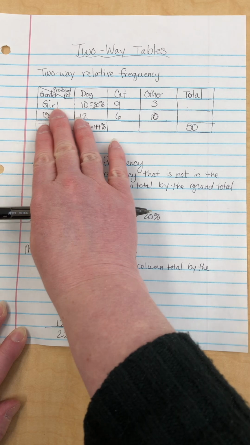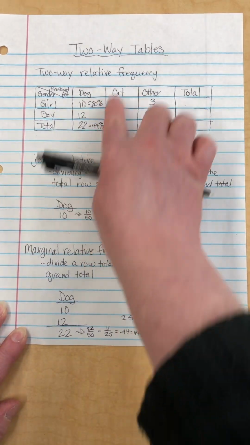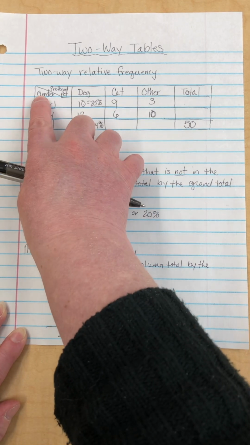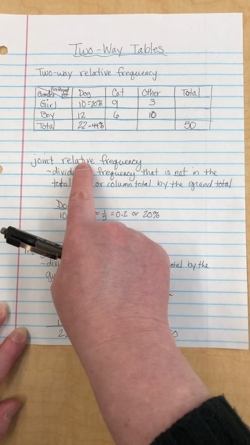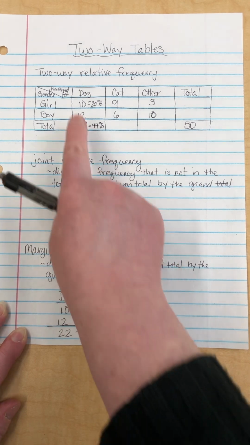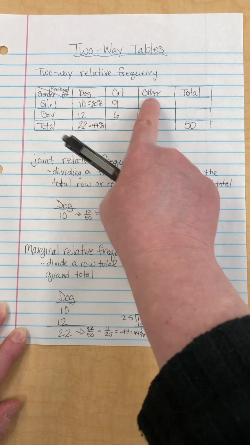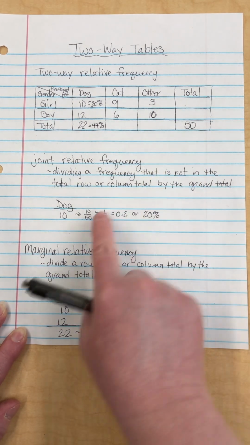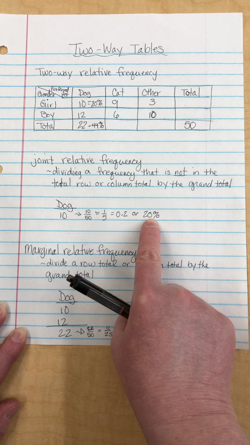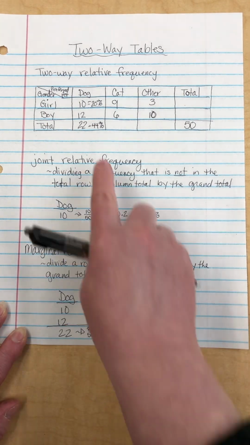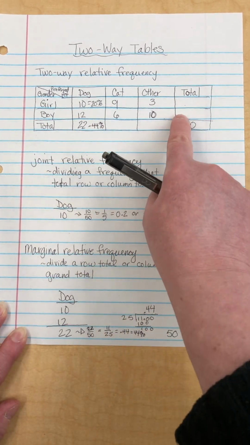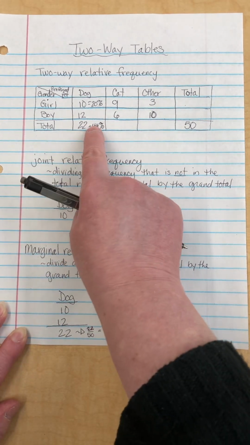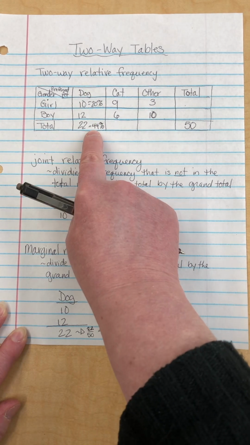You have information that goes across in totals and goes down in columns and totals, two sets of information. In this case, we have gender and preferred pet. Your joint relative frequencies are the frequencies of the items that are not in the totals divided by the grand total, whether in decimal or percent. Marginal relative frequency is taking the totals and dividing them by the grand total to get the percents in each of those total columns. So my dog column is 44%.